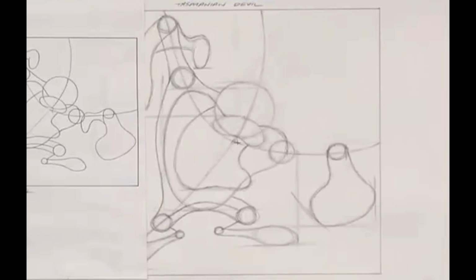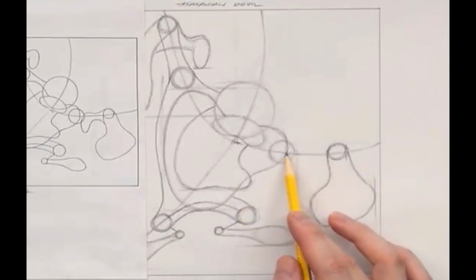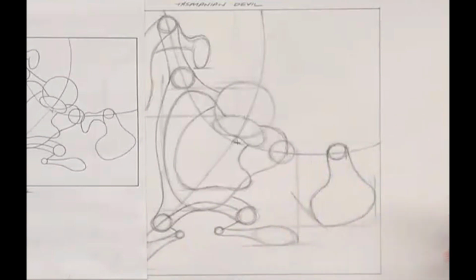Okay, one more thing, let's do a thumb. Now I've got a lot of things I can refer to help me draw this thumb, and I'll just tell you what they are.